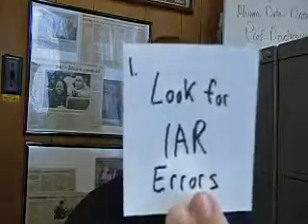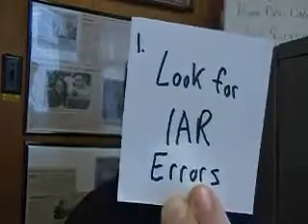As always, I'm going to give you 5 easy steps for preparing and delivering an effective second negative rebuttal. Without further ado, let's get into step number 1. Look for 1AR errors.